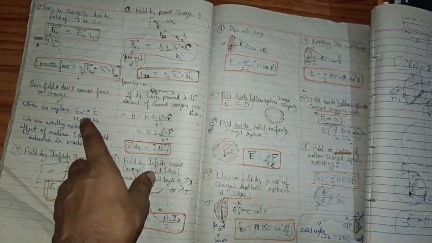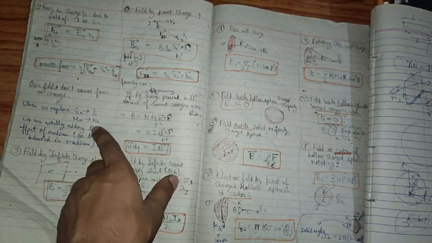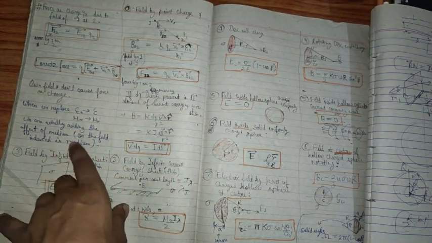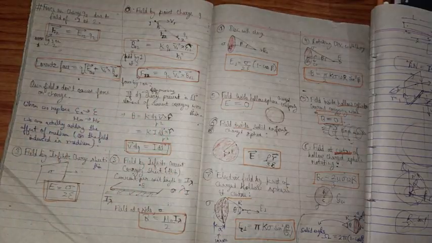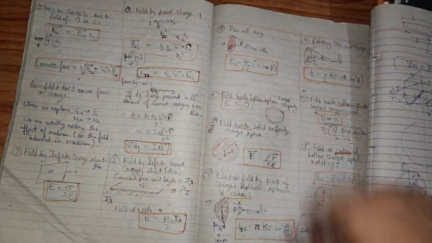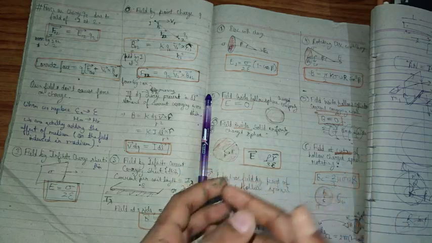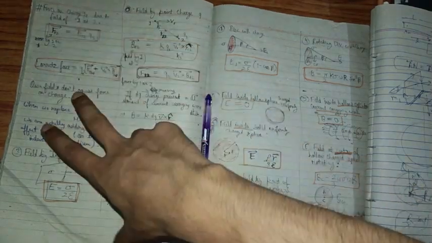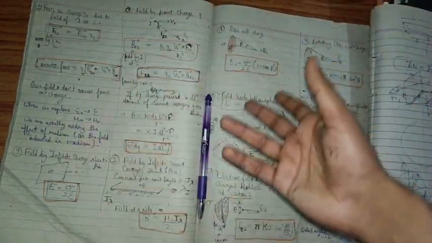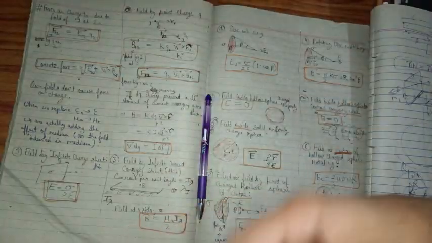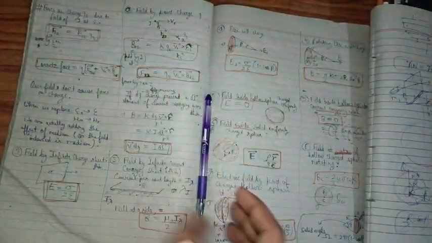When we replace epsilon naught with epsilon and mu naught with mu r, we are actually adding the effect of the medium. The actual field by the charged particle is unaffected by the medium, and the magnetic field by the charged particle is not affected by the medium either.